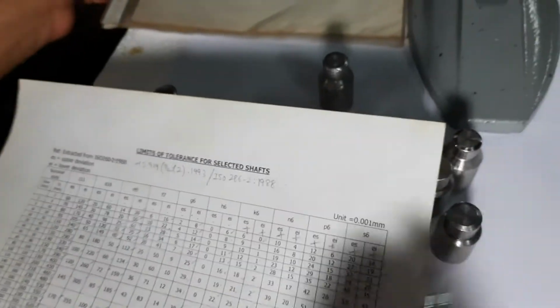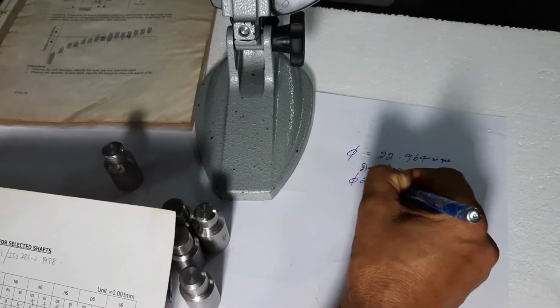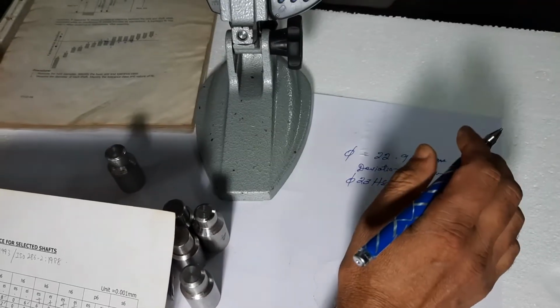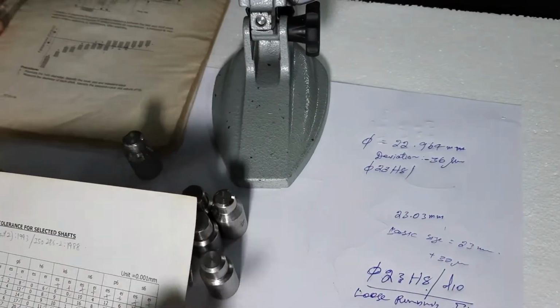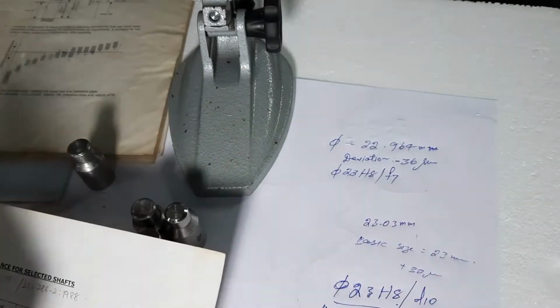The designation of it is 23 H8 slash F7.